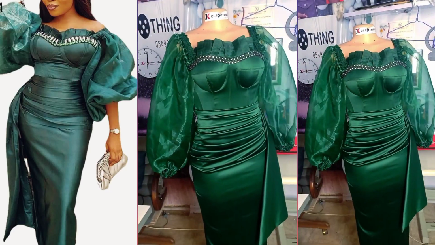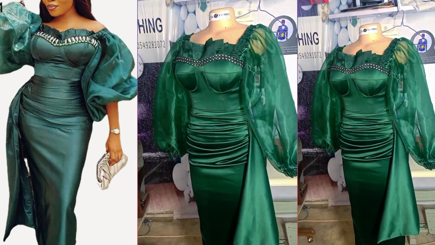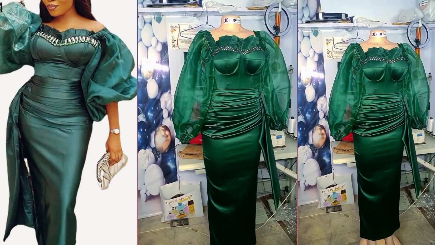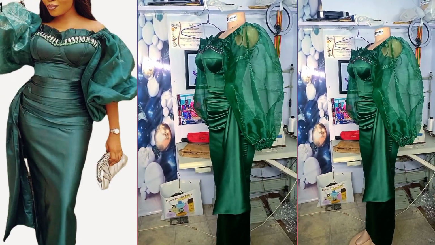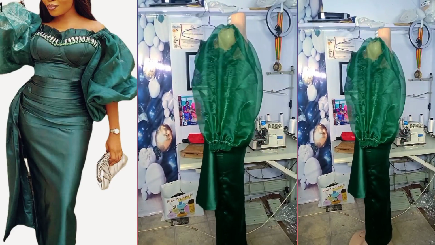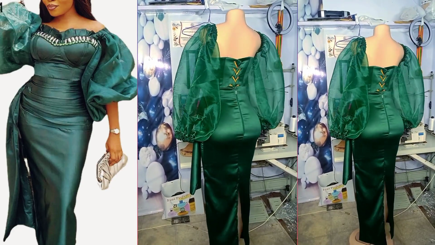This dress you see right here has an inbuilt corset with asymmetric drapings and off-shoulder puff sleeve. A very detailed and beginner-friendly video is what you are about to watch. Stick around and let's do it together.